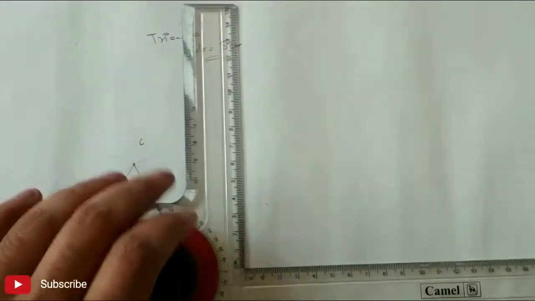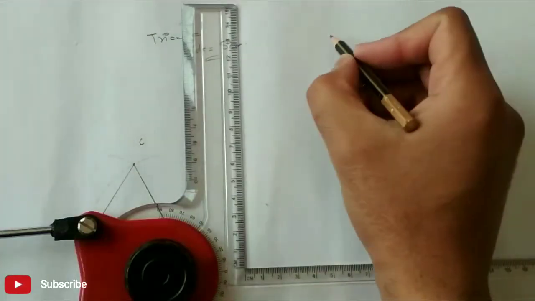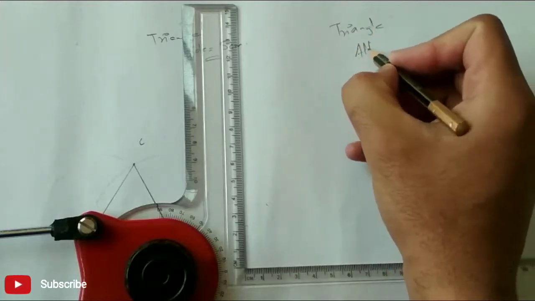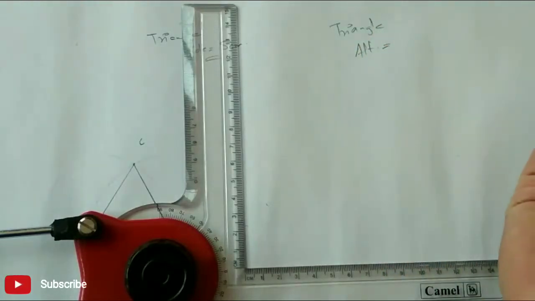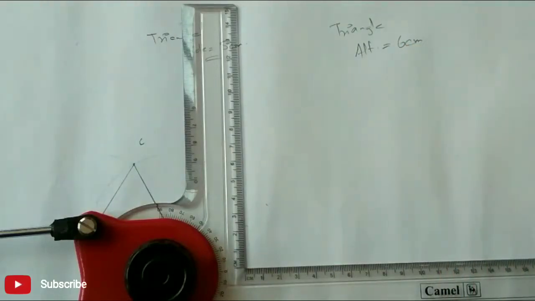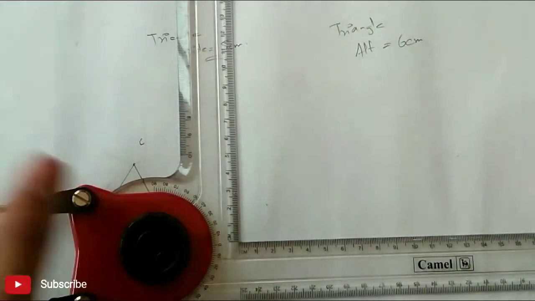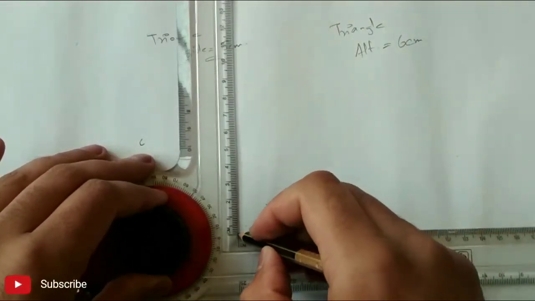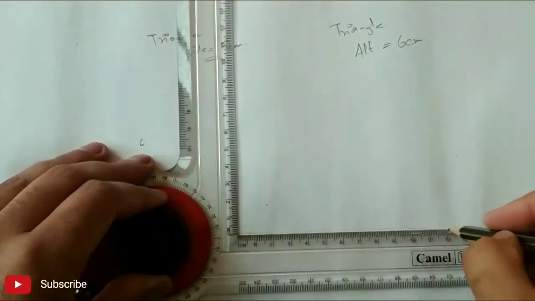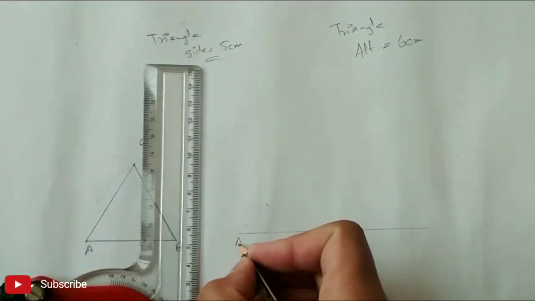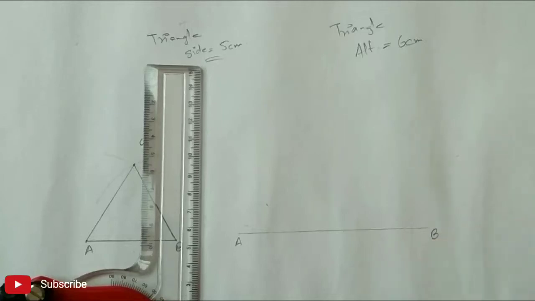Now I'm going to share with you guys how to draw a triangle whose altitude is given. How much? Let us suppose I will take it equal to 6 centimeters. Alright, so what you need to do is, you simply need to take this drafter and draw a horizontal line, but a dim line, not the dark one. So here is the line, I'll name it as AB.